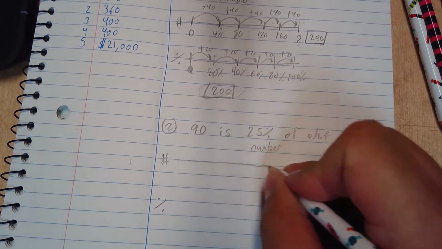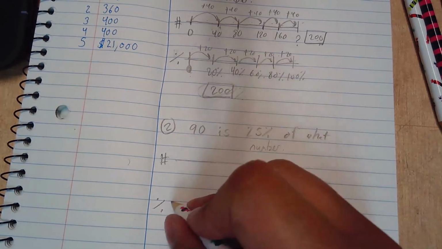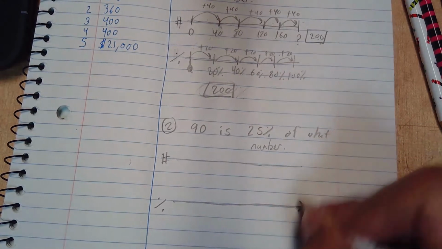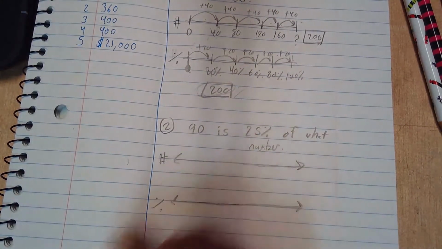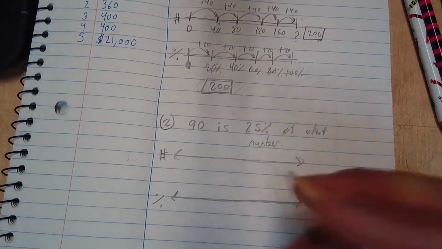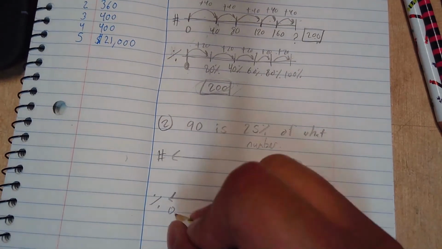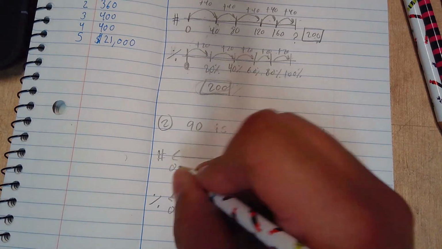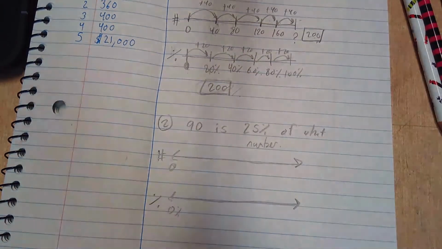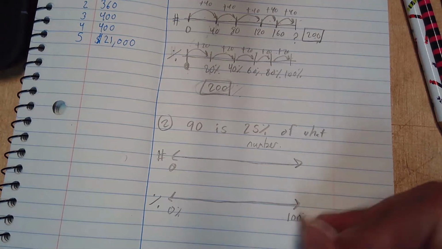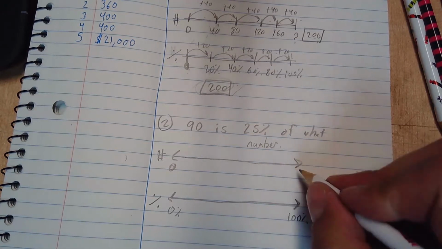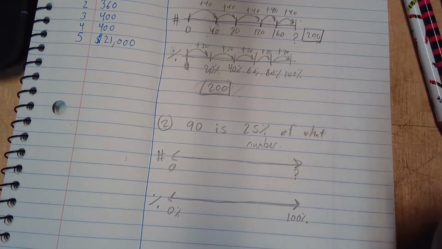Now, does the order matter? No, if you want to draw the percent line first, do that first. Doesn't matter. Whatever's comfortable for you, just be consistent. Make sure the number stays with the number and percent stays with percent. Okay, 0%, 0. We always know when we have nothing. I mean, that's a good place to start. And when we have everything, we have 100%. So we'll always know 100%. We may not always have the whole number, okay?